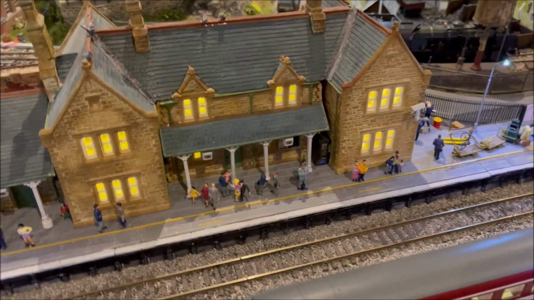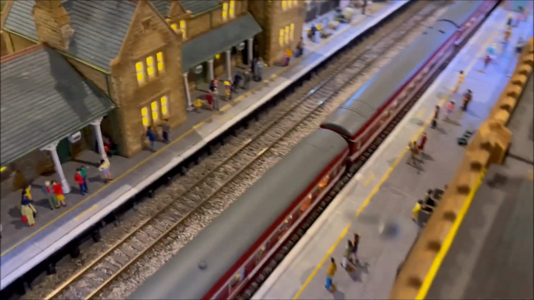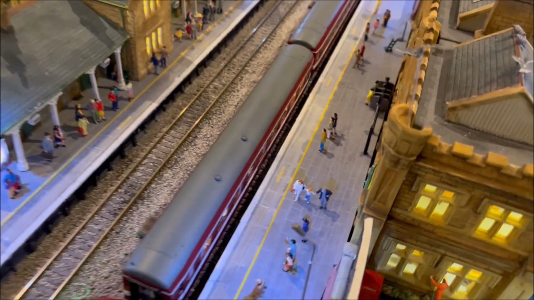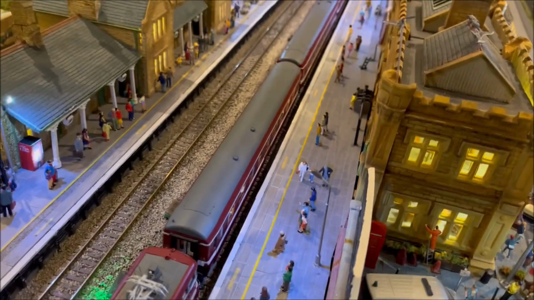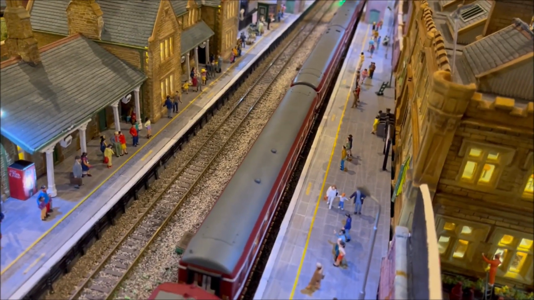Second one is for platform 1. Imagining that there is not a train on the platform and a fast train is approaching. So let's hear this one.